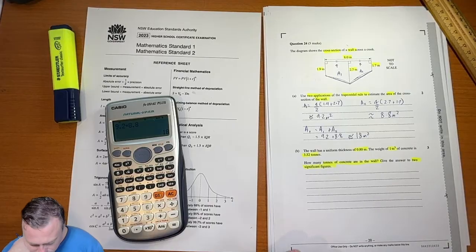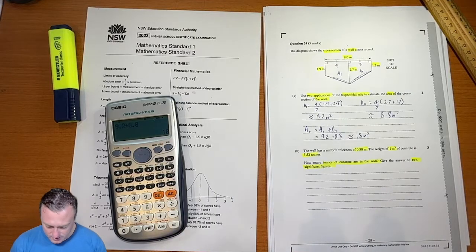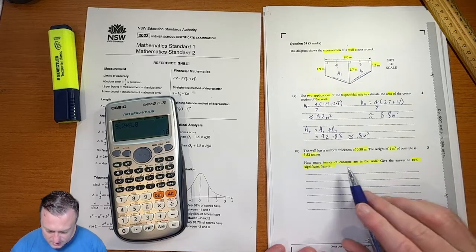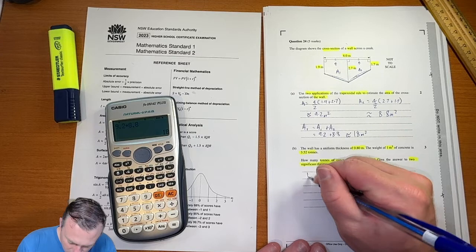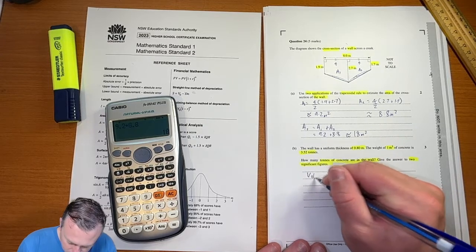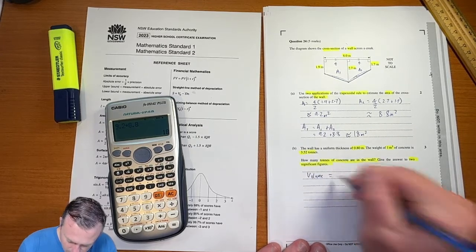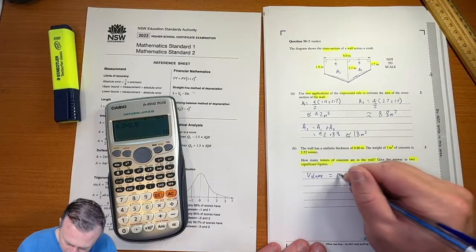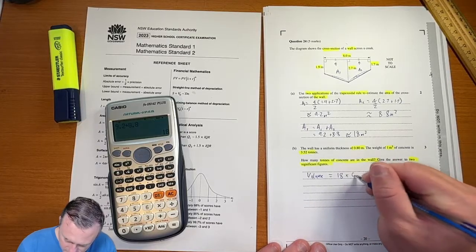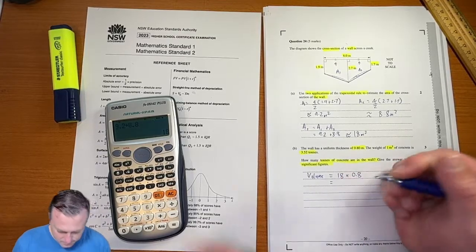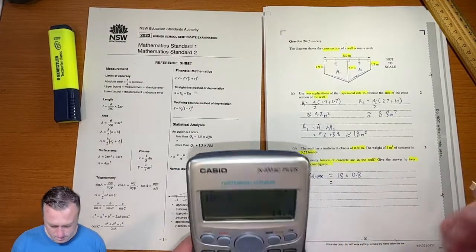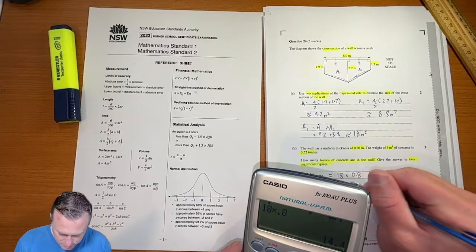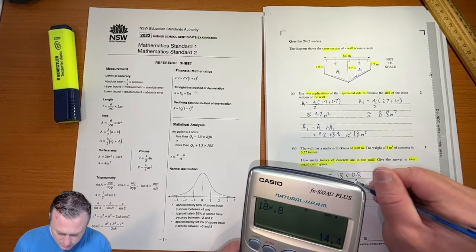So the wall has a uniform thickness of 80 centimeters and a weight of 3.52 tons per meter cubed. How many tons of concrete are in the wall? Give the answer to 2 significant figures. So then the volume is equal to the 18 times the 0.8. So we have 14.4 meters cubed.